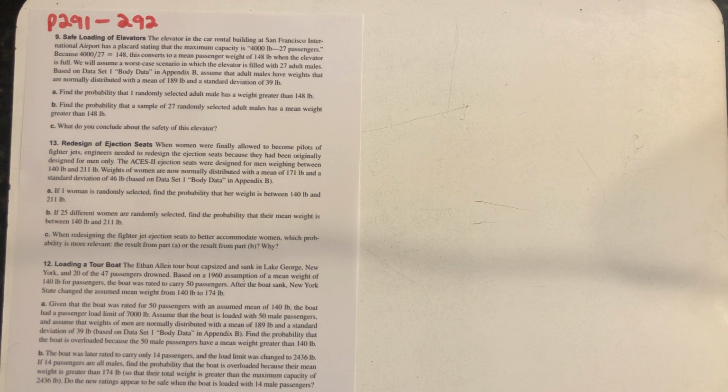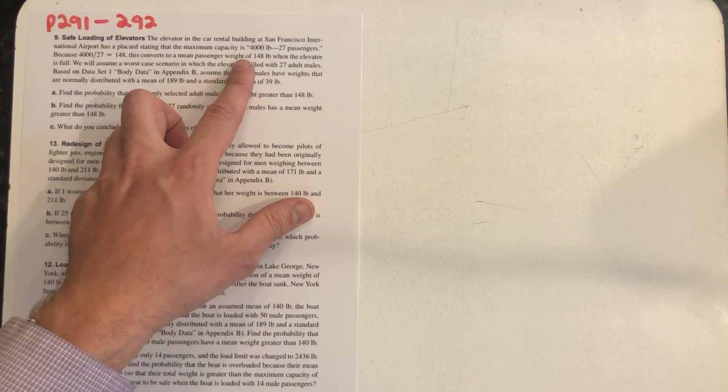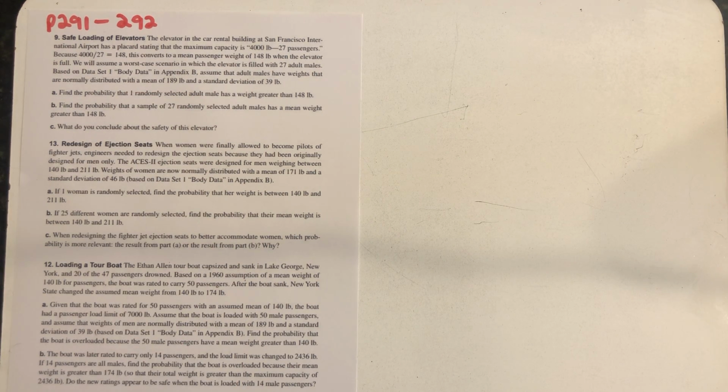In number 9, safe loading of elevators. The elevator in the car rental building at San Francisco International Airport has a placard stating that the maximum capacity is 4,000 pounds, 27 passengers. Because 4,000 pounds divided by 27 is 148, this converts to a mean passenger weight of 148 pounds when the elevator is considered full.